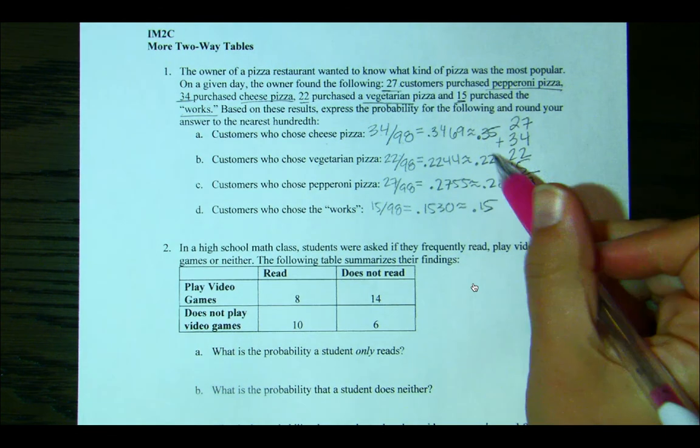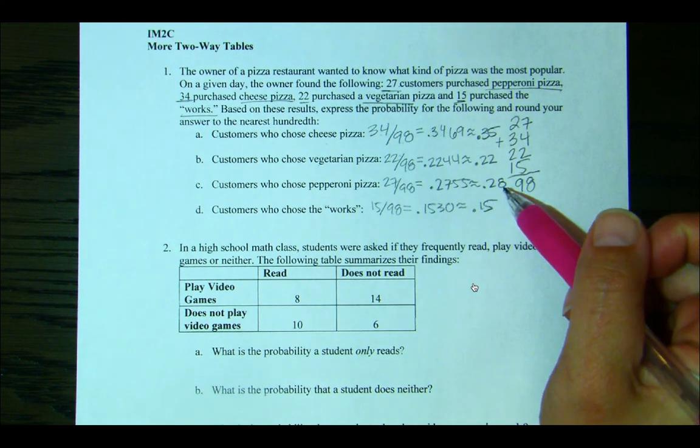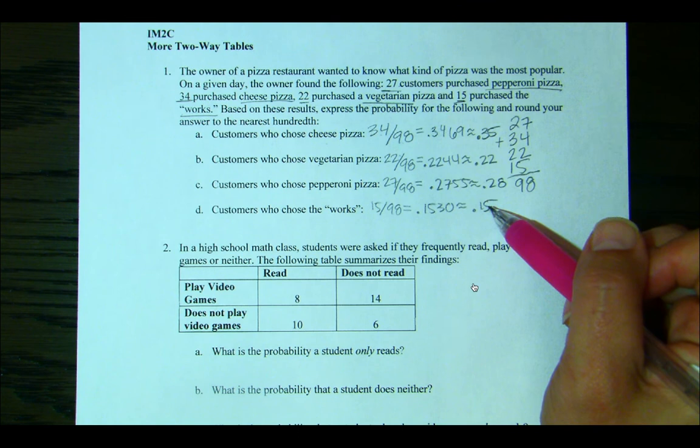So you should notice that if I add all these together, we should get close to 1, which is like 100%. We should be around that. So all of our probabilities added together should always be about 100%.